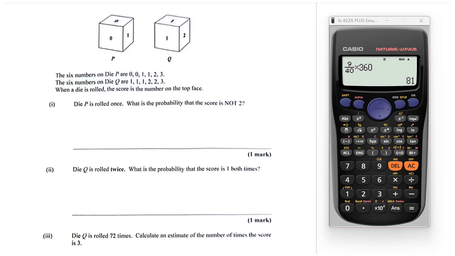So if we go to die P, we have 1, 2, 3, 4, 5, 6 numbers. 2 occurs once. So therefore, the remaining numbers are 0, 0, 1, 1, 3. So therefore, we have 5 out of 6. So that is the probability of not scoring a 2. 5 out of 6.